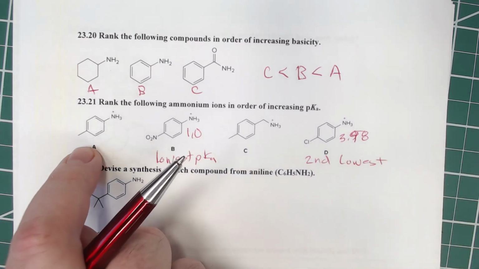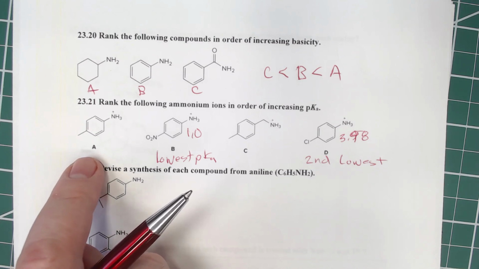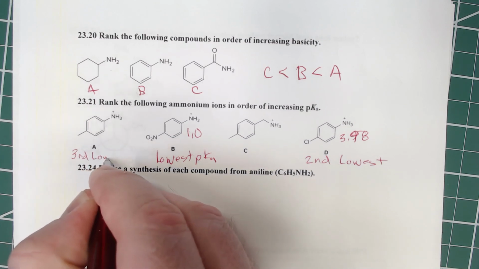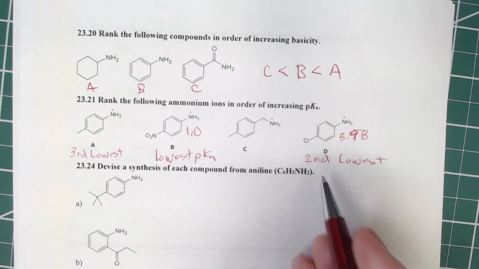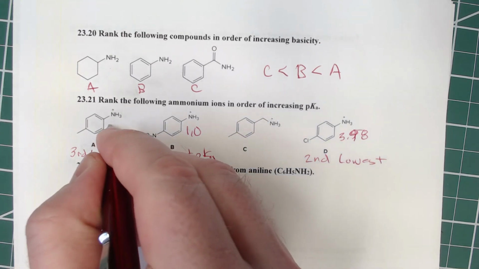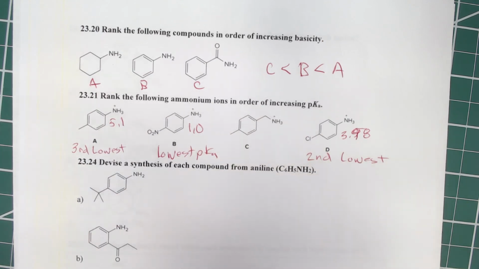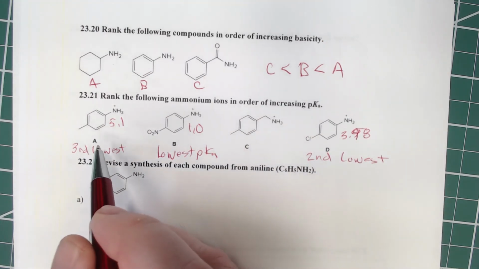For the methyl, this one is going to be the third lowest pKa. I looked it up, and it comes out to 5.1. Aniline itself is about 4.6, and when you put electron donating groups, it pushes it up a little bit, usually up over 5.